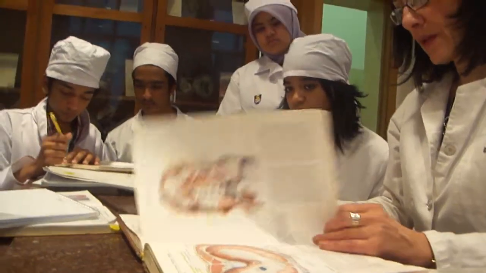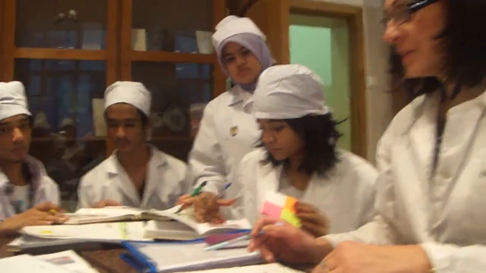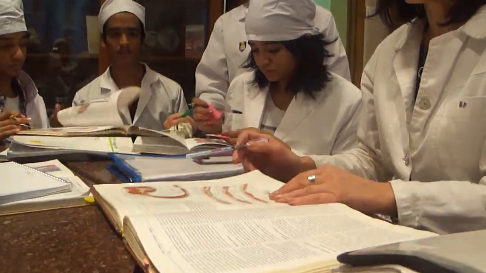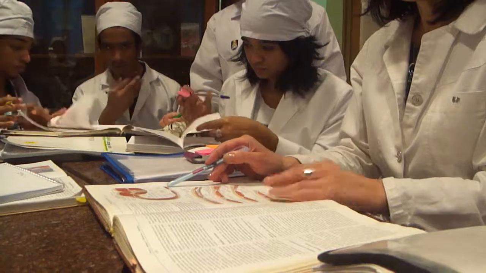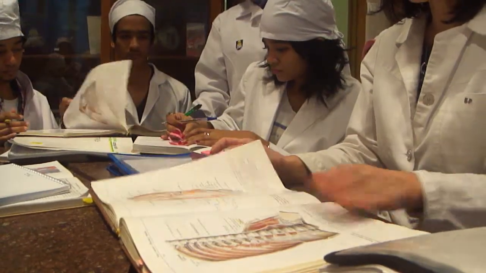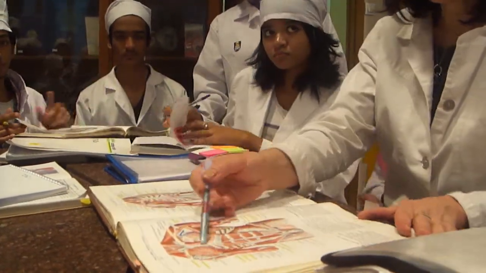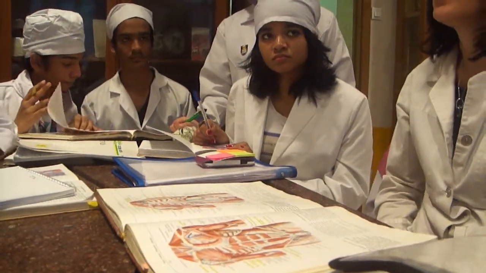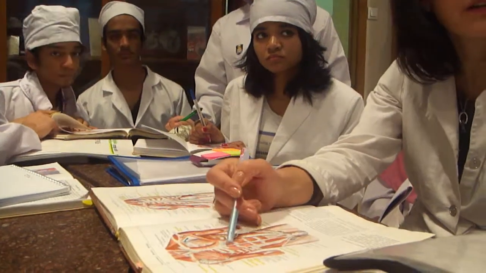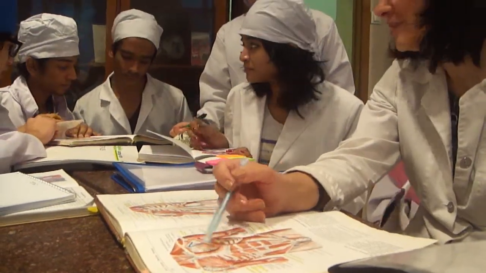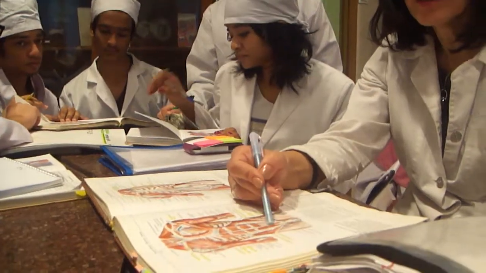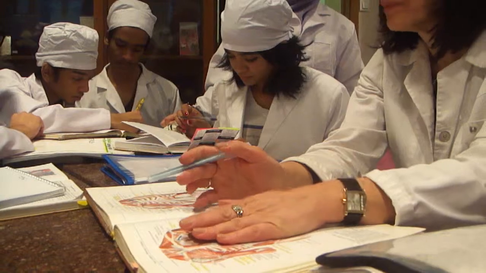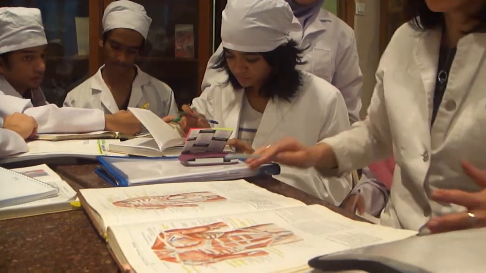Now, muscles of the abdomen. In distinction from the thorax and back, what groups of abdominal muscles can we distinguish? Anterior. Anterior group, what muscle? Rectus abdominis and pyramidalis. Anterior group. Lateral group.